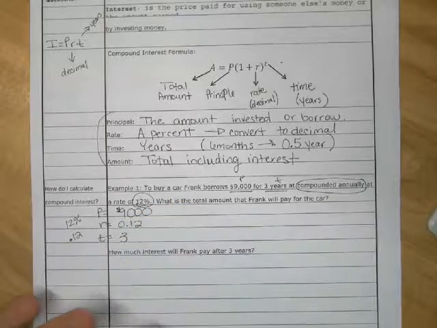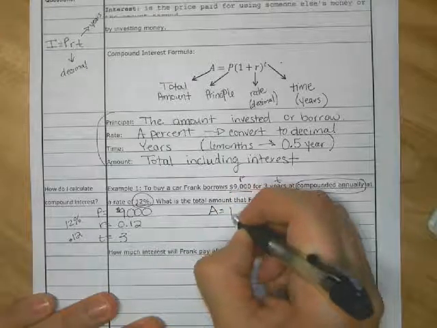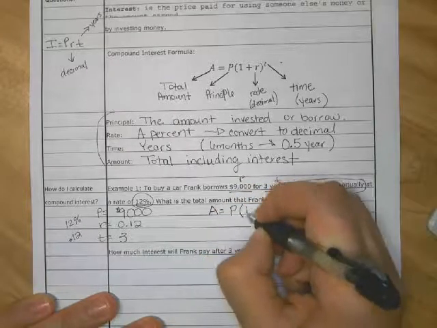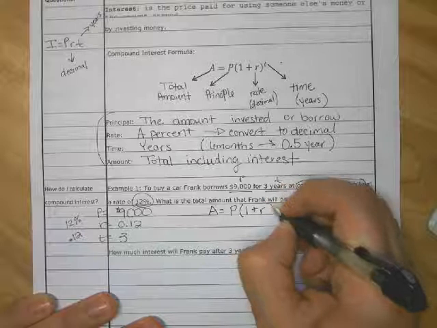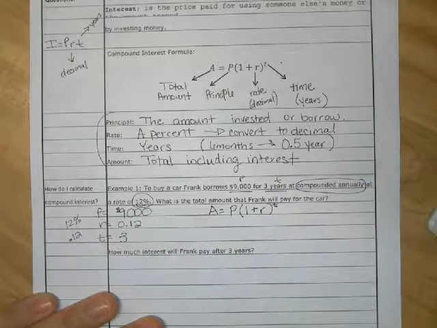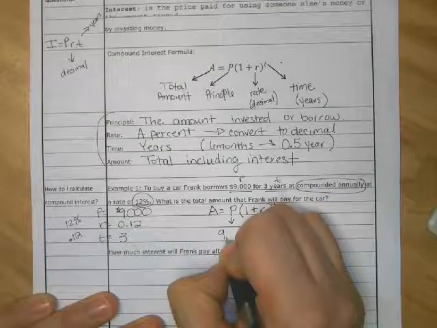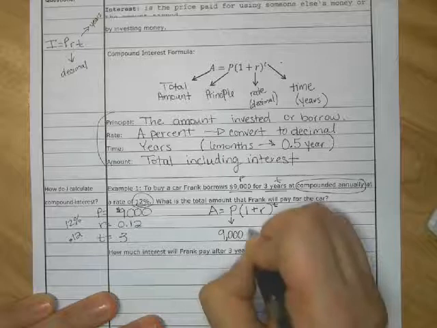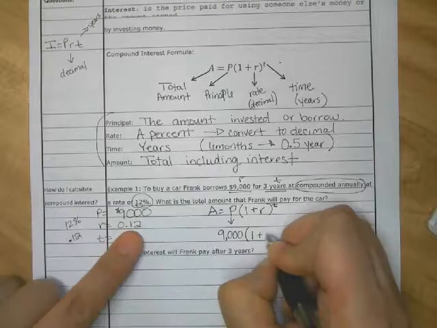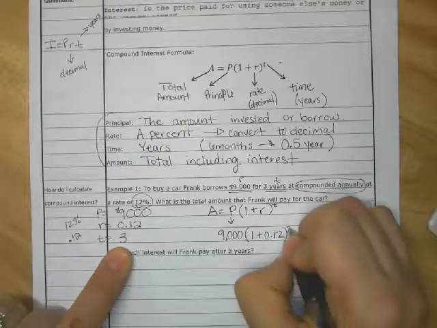At this point, we're going to put this into the formula. A equals P times the quantity of 1 plus the rate to the power of t, which is the time. So the principal is 9,000, 1 plus my rate, which is 0.12, and it's to the third power.